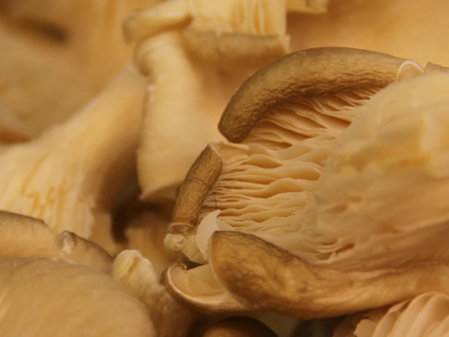Thinking about mushrooms, the little frills of the mushrooms and how it curls over, you can see the contrast of the top portion of the skin. I think this is an oyster mushroom, and then you see all the little frills on the bottom.